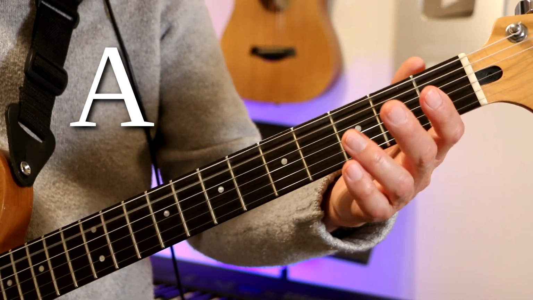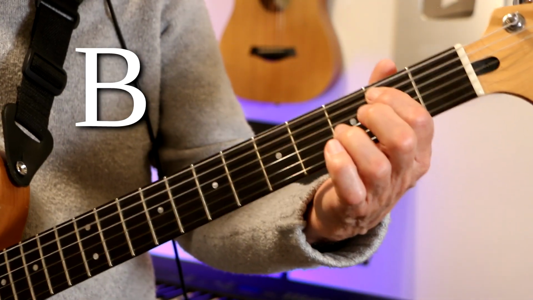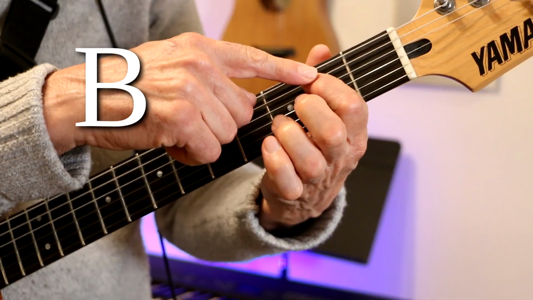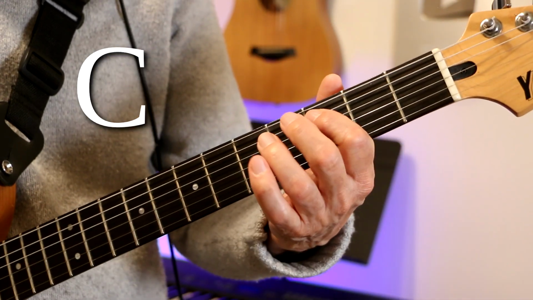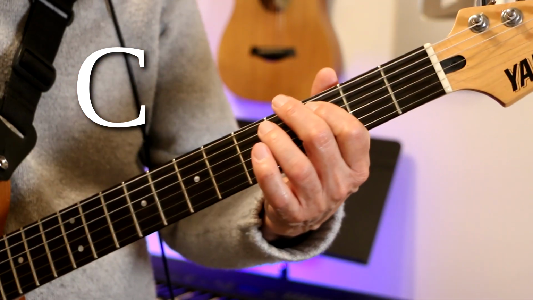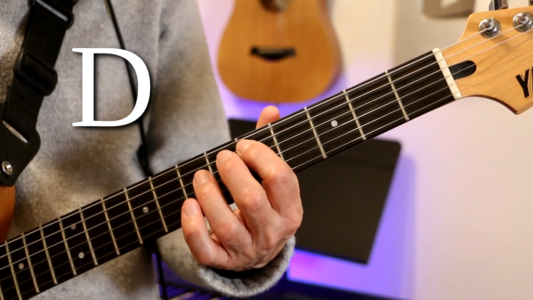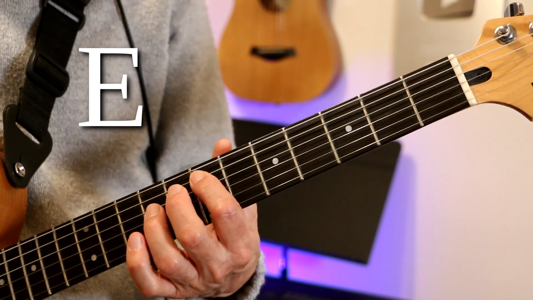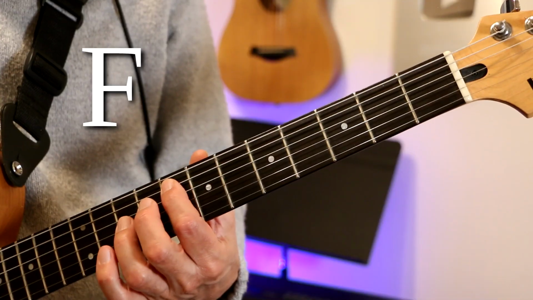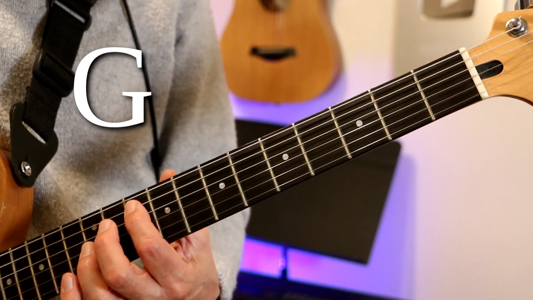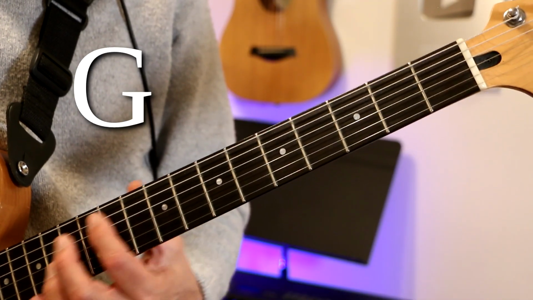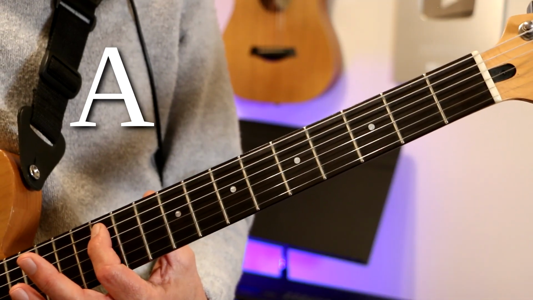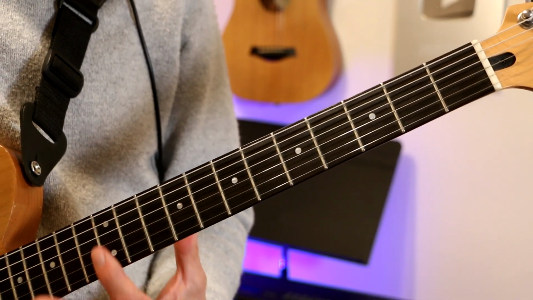On the A string, A is open, B is second fret, C is third fret, fifth fret D, seventh fret E, F on eighth, G on tenth, A again on 12th, where the 2 dots are.